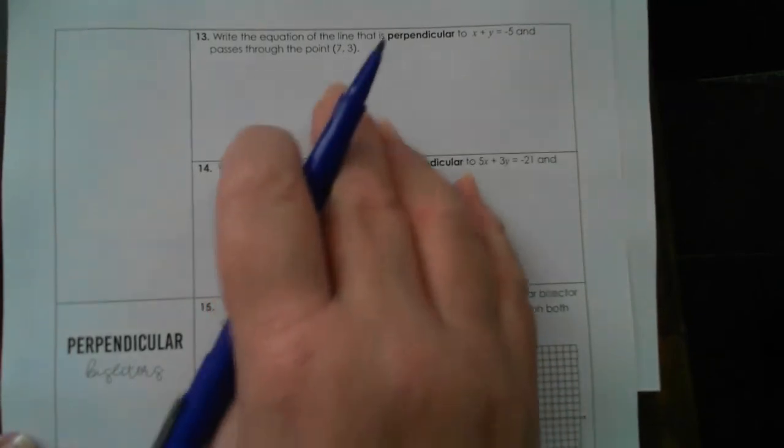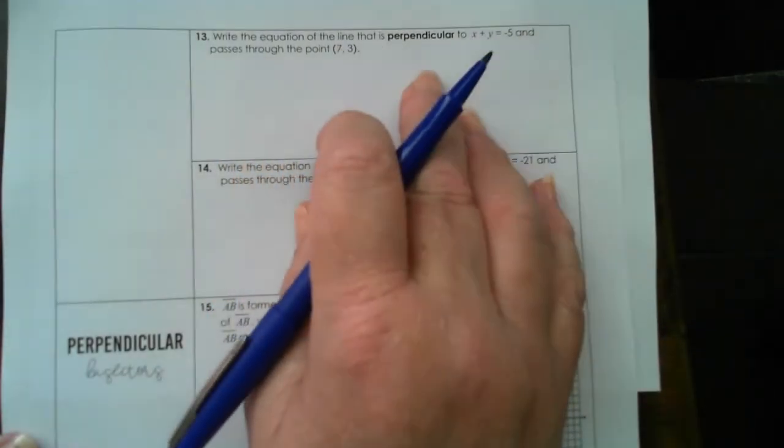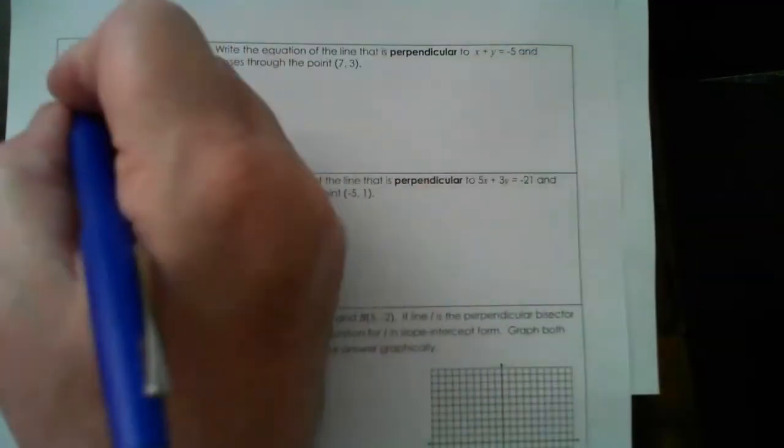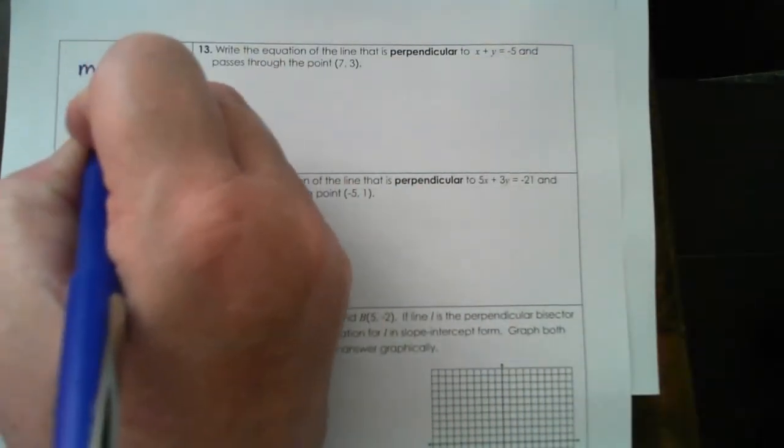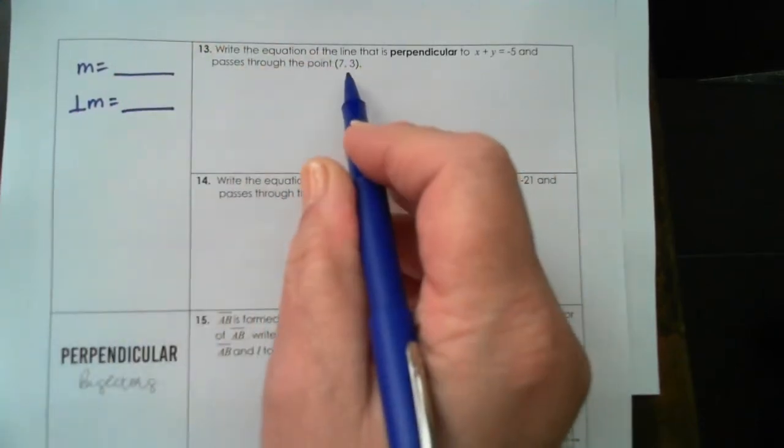I'm going to switch over here to this problem, number 14. You're going to do problem 13 as well. You need to find the slope. So you'll find the slope of this line here, and then you'll have your slope. And then you need to find the perpendicular slope, and you'll use that with that point.